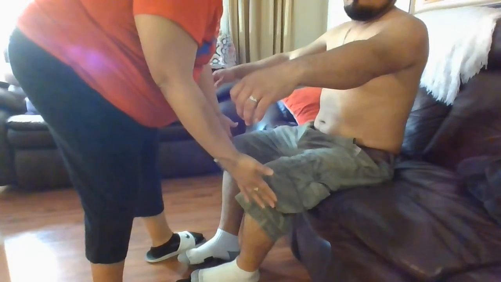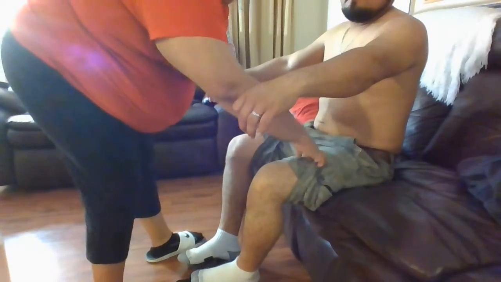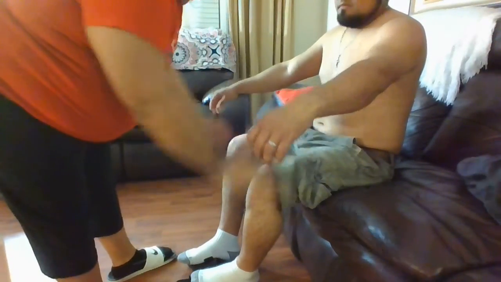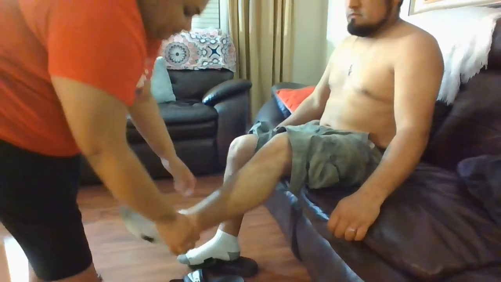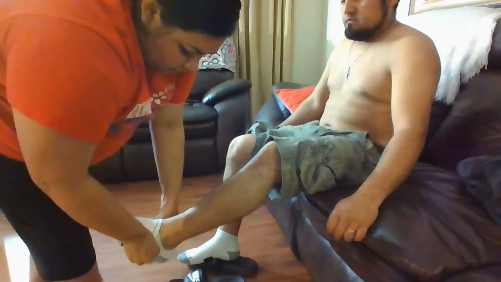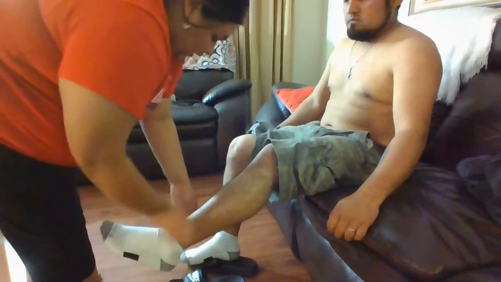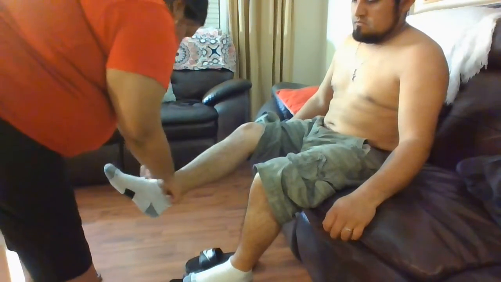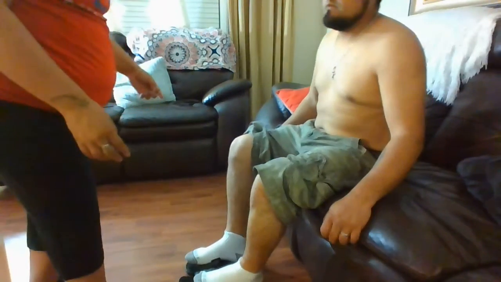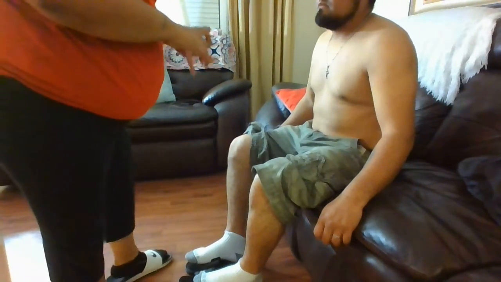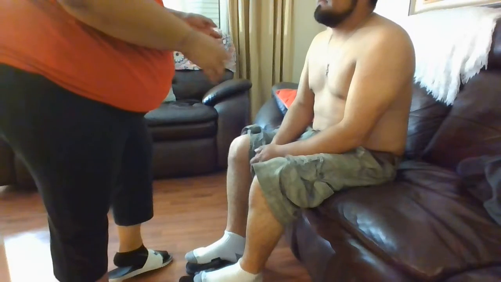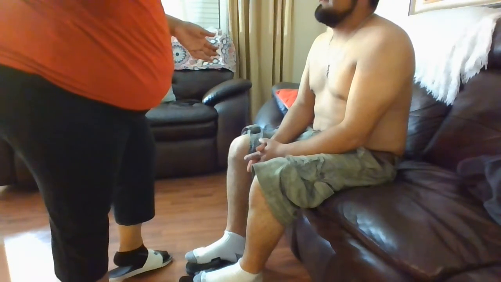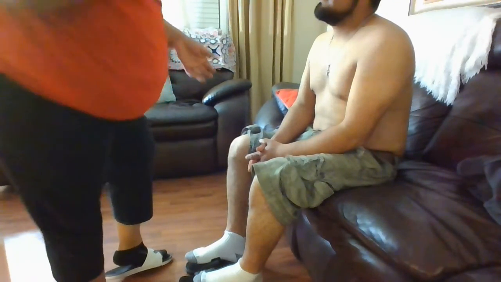Put your arms up. The hips, knees, and ankles. For color, swelling, size, symmetry, or deformities, and I note none. No swelling and no deformities noted. Now I am going to palpate.